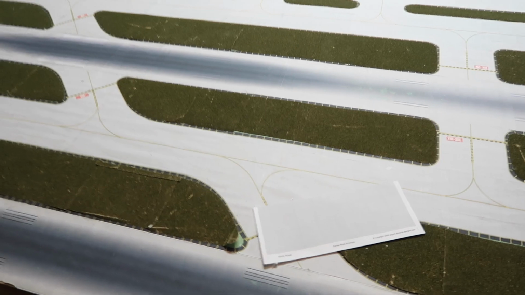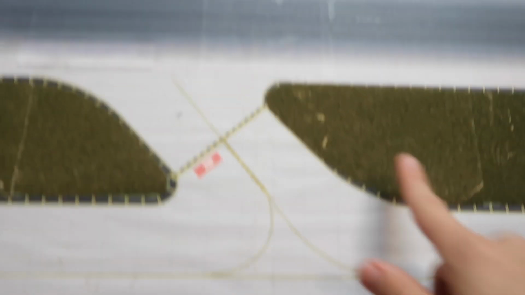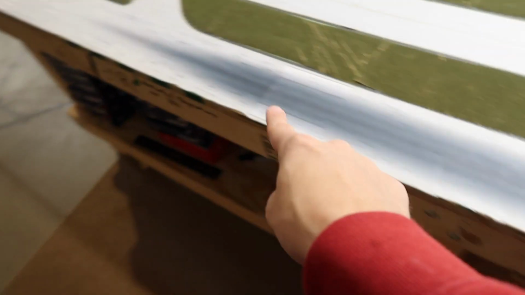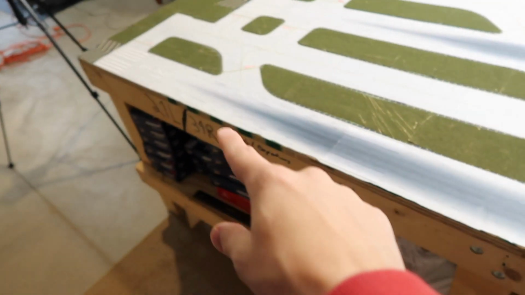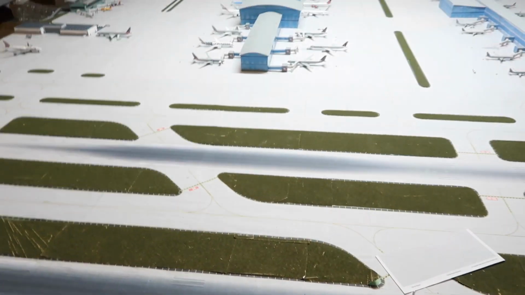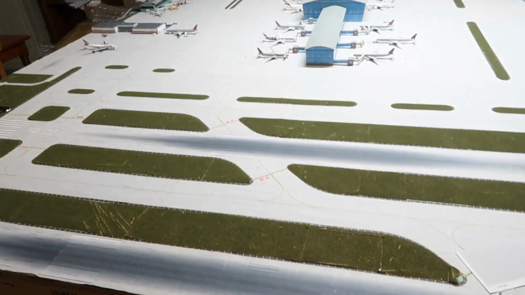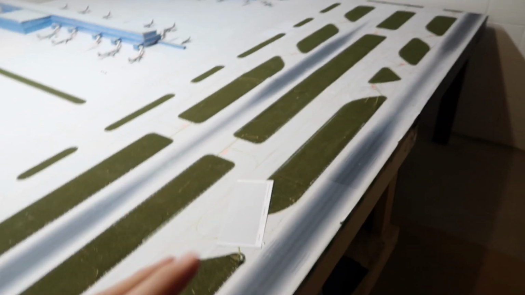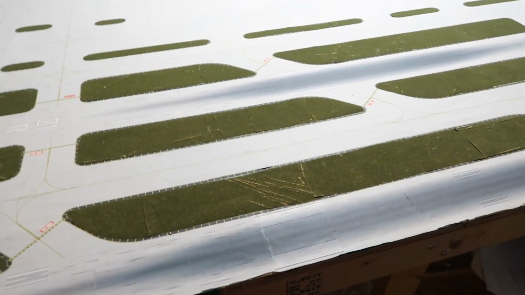I would just print out a whole bunch, go around and cut them, whether they were taxi lines or runway designs. Like this actually was going to be the full length of the runway, and it doesn't even go past this table. So for this smaller runway, I had to take pieces out of the entire runway section of the PDF file they gave you. There's clearly a lot in the package that you buy. And then like I was saying, you print it out, cut it, and literally just glue it down.